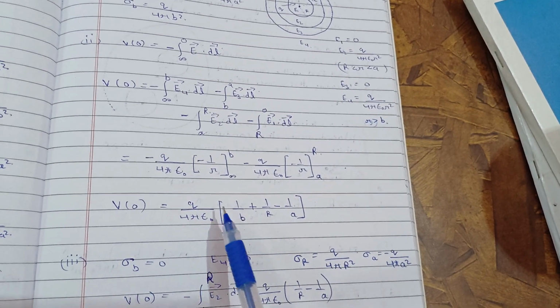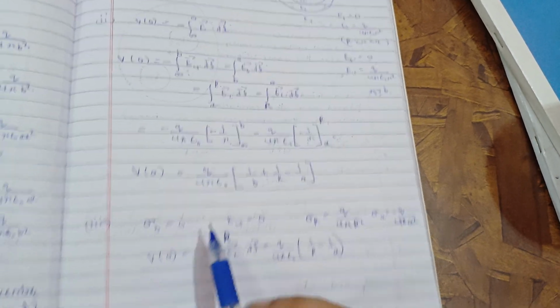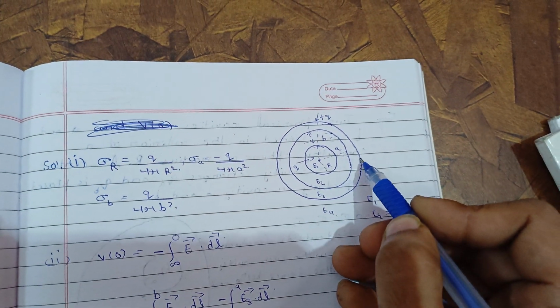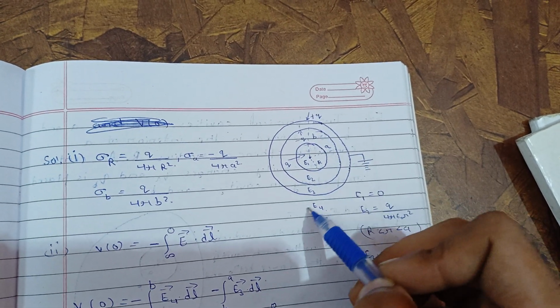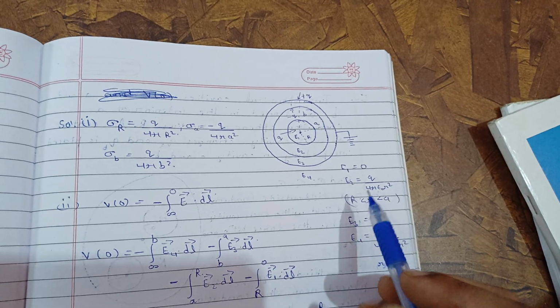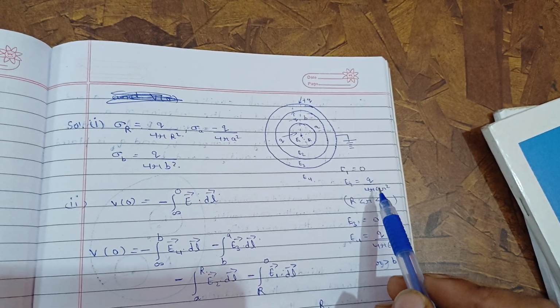So V at the origin will be Q by 4 pi epsilon naught times 1 upon B plus 1 upon R minus 1 upon A. Now the third part is, if the outer surface touches the ground, now we have connected this to the ground. It means the net charge on the outer surface will be 0, so E4 will also become 0. Others will remain the same.